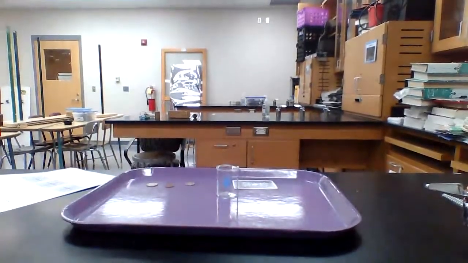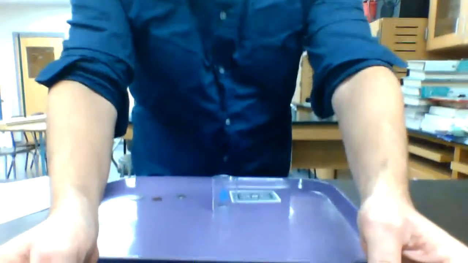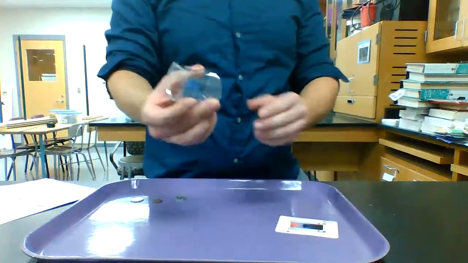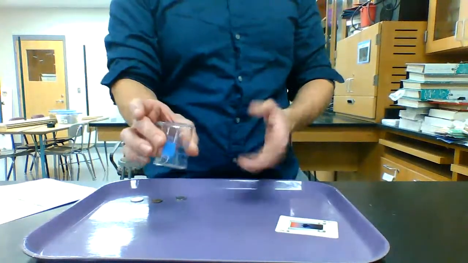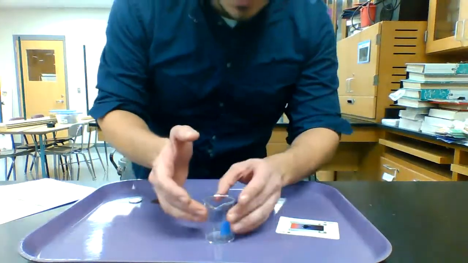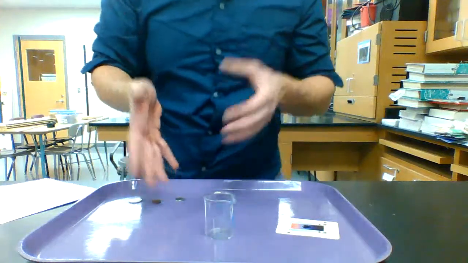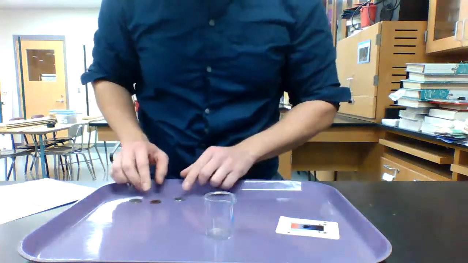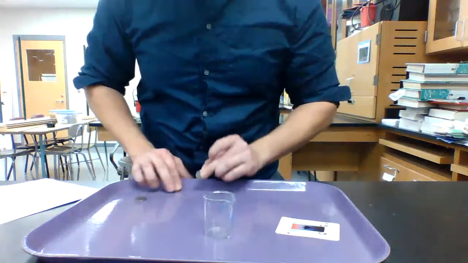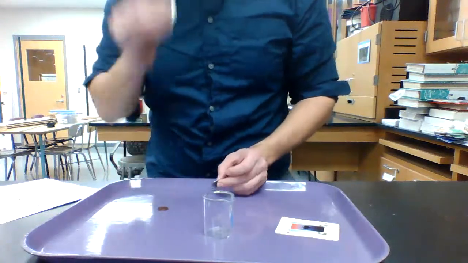All right, so you can do this experiment at home because all you need is a playing card. Got the ace of spades right here, and a sturdy cup. I have a small beaker here just so we can show you that, but it needs to be a sturdy cup, like a plastic cup. It'll work, but it won't work so well. And I have a nickel, a penny, and a quarter.